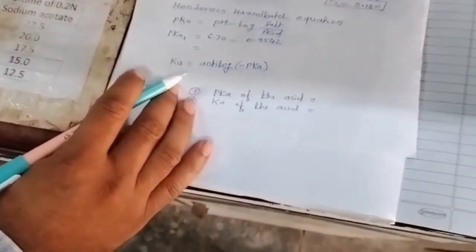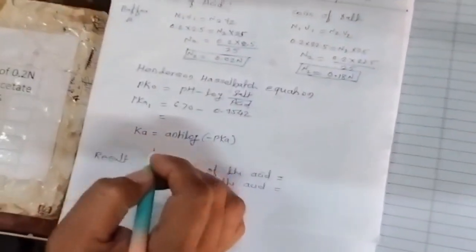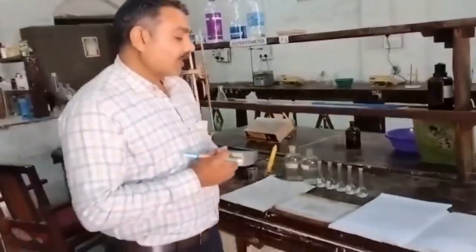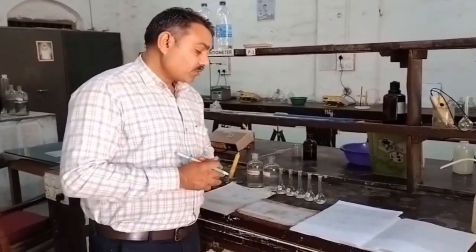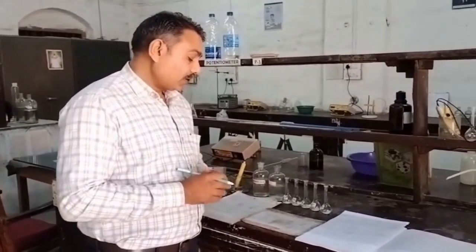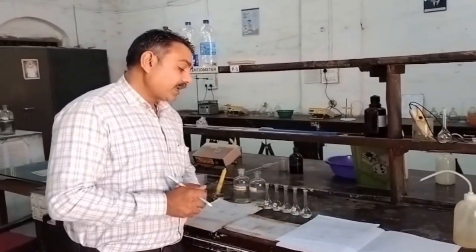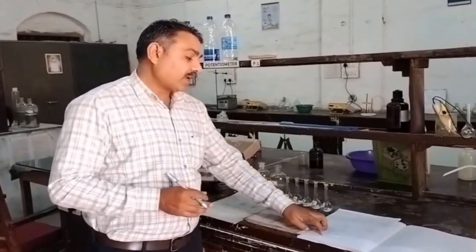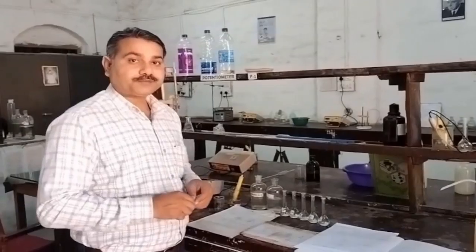From this pK mean, we have to calculate the Ka value. The formula used for calculation of Ka, the dissociation constant of the acid, is Ka equals antilog of minus pK. Whatever pK mean we have calculated can be used here to calculate the Ka of the acid. So in the final result of our practical, we have to write two observations: the pK of the acid, that is the mean pK value of the 5 buffer solutions, and then the Ka of the acid. So this is the end of this practical. Thank you.